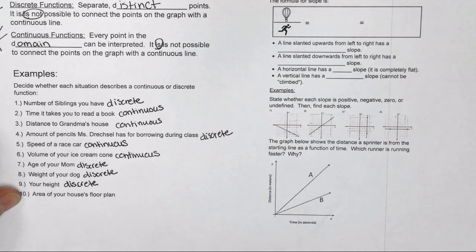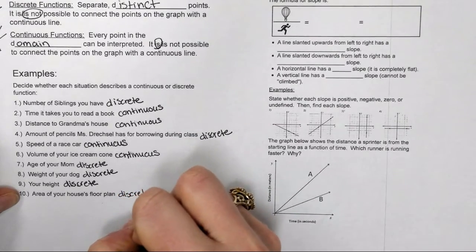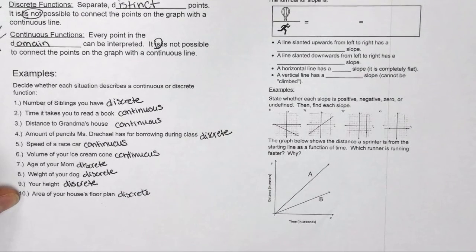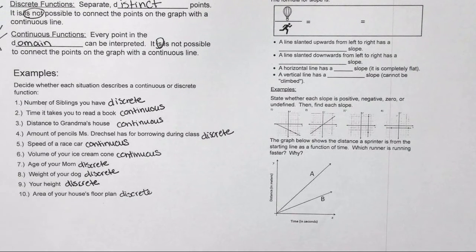And the area of your house's floor plan, that one could probably also be discrete as well. You have a certain number of square feet in your house, and typically you report that as a whole number. It's not something that's reported as a decimal or a fraction. But again, a lot of these are open for interpretation, so if you would like to have a discussion about them in class, just let me know and we can talk about them.